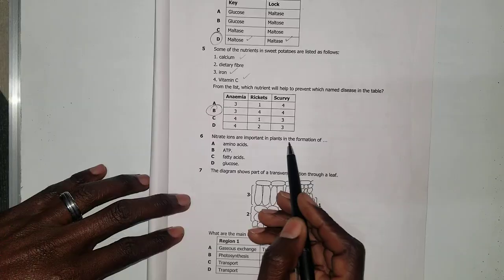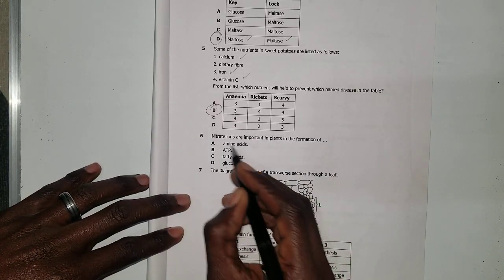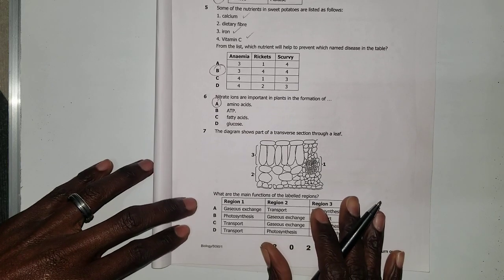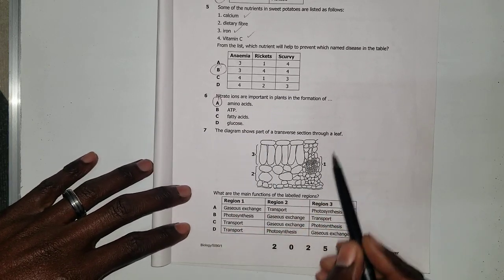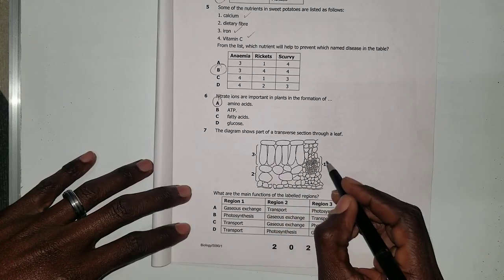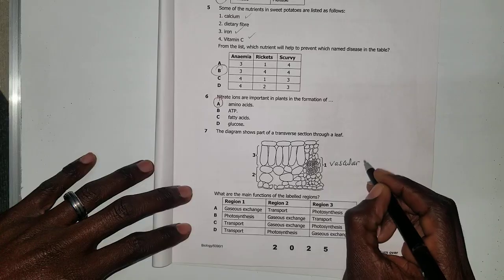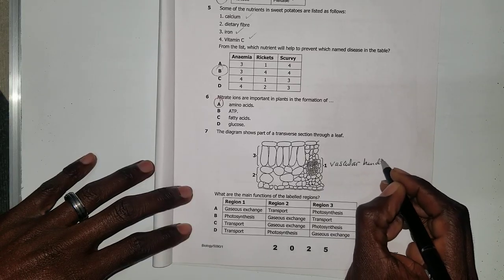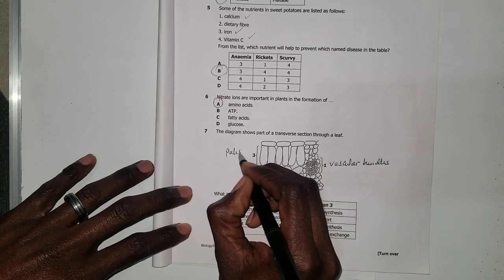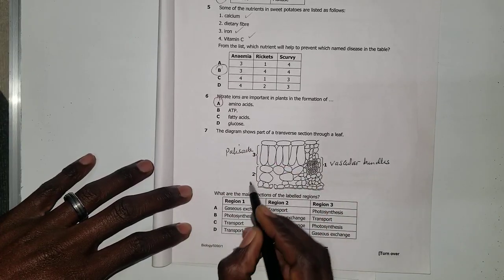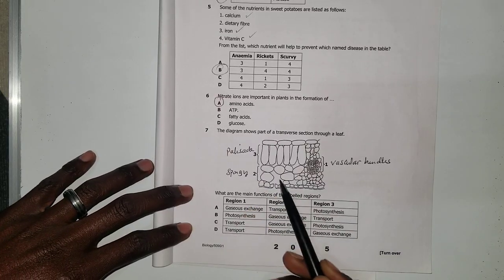Nitrate ions are important in plants in the formation of what? Nitrate ions are important because they help in the formation of amino acids. The diagram shows part of a transverse section through a leaf. Remember, this is representing the vascular bundles consisting of the xylem and the phloem. Then this one here is the palisade mesophyll cell. Then that is representing the spongy mesophyll layer again, and there are spaces there.